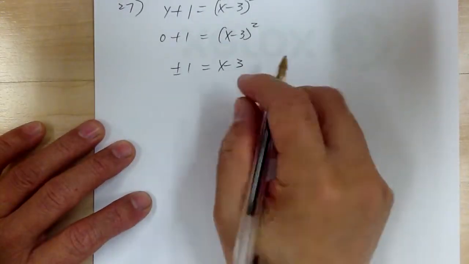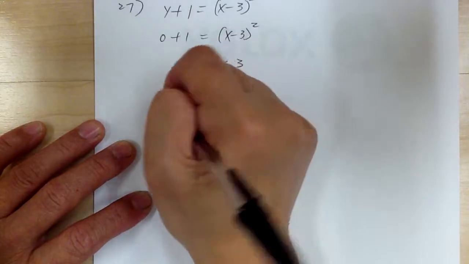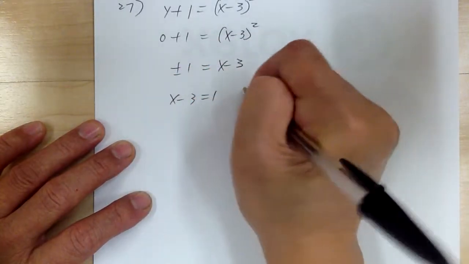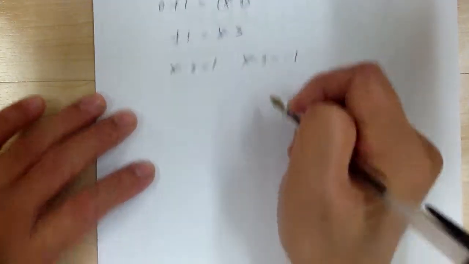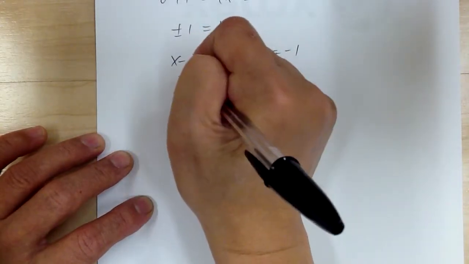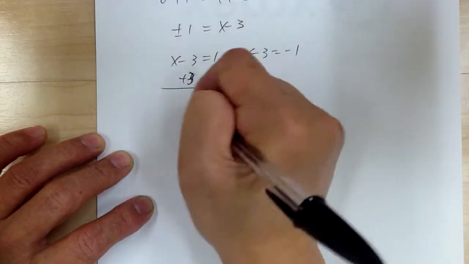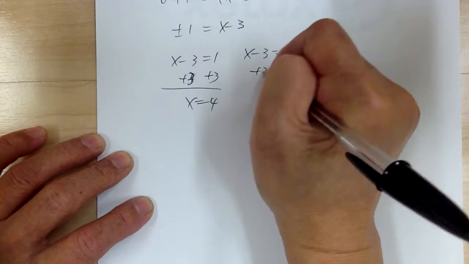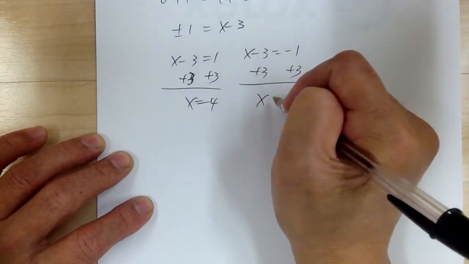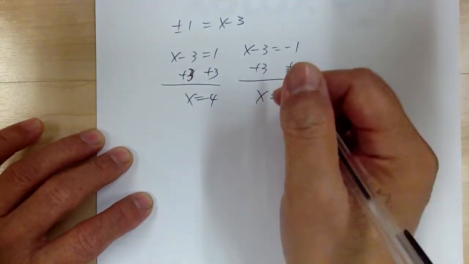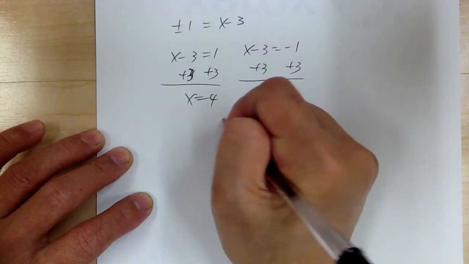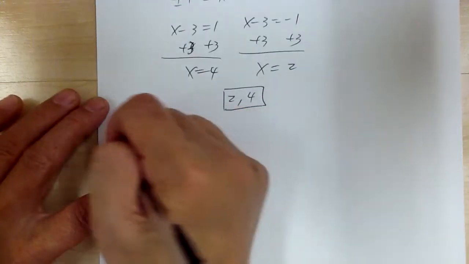And then to solve, I am going to write the equation, separating the two. Then from here you add 3 on each side. So x equals 4 plus 3, so x equals 2. So your x-intercepts would be 2 and 4. So you got 2 intercepts.